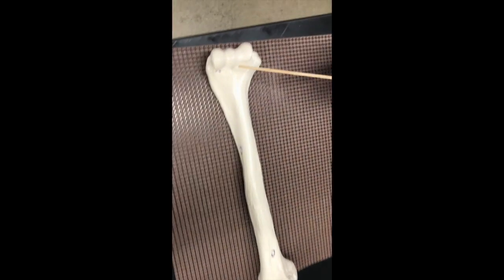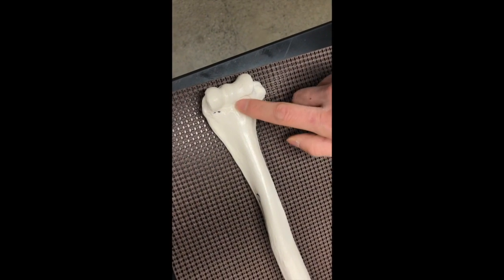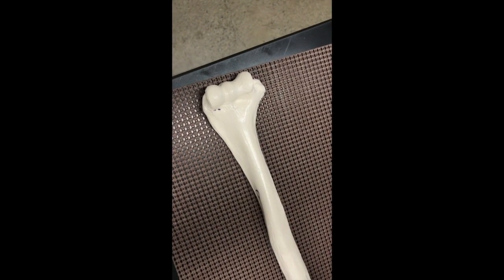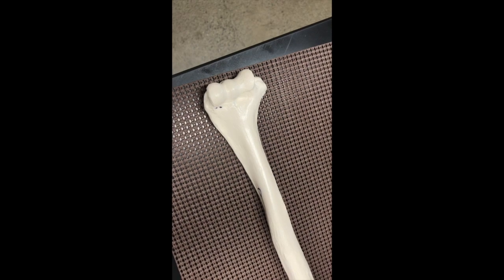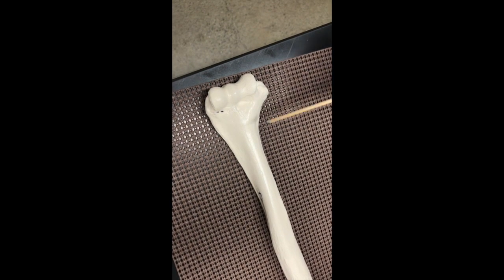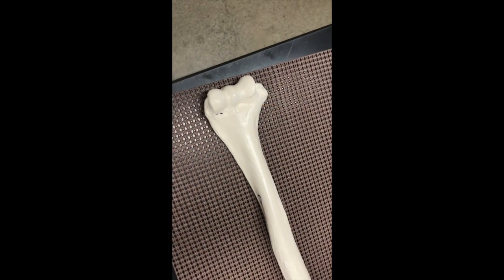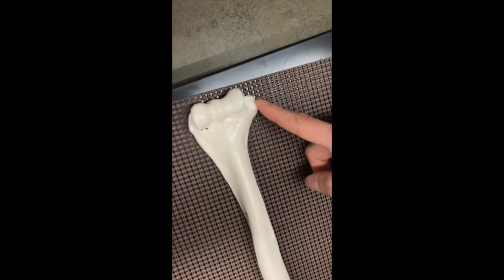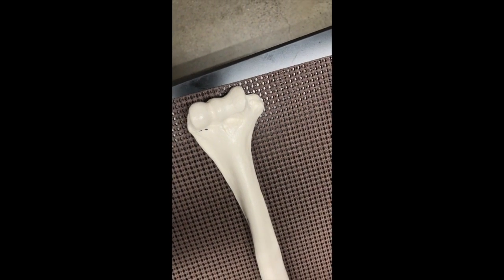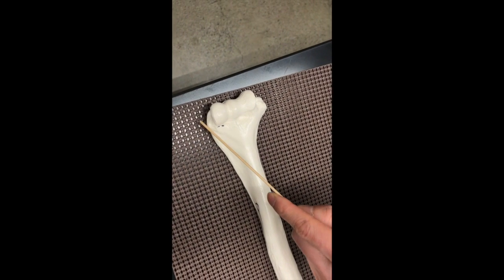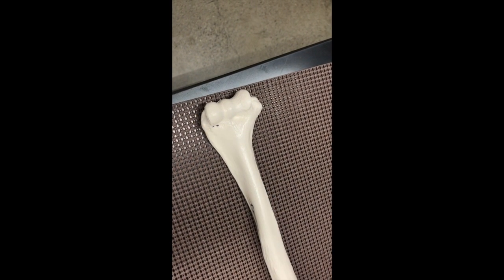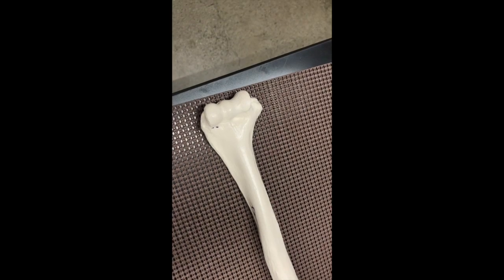Now if you go down here, this part right here, inside right here, that is the coronoid fossa. The coronoid fossa is always going to be anterior. That's the coronoid fossa. This is the medial epicondyle, and this is the lateral epicondyle.